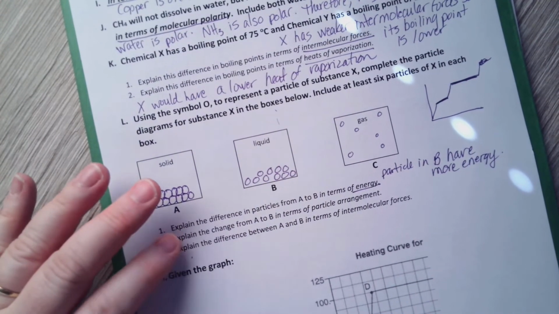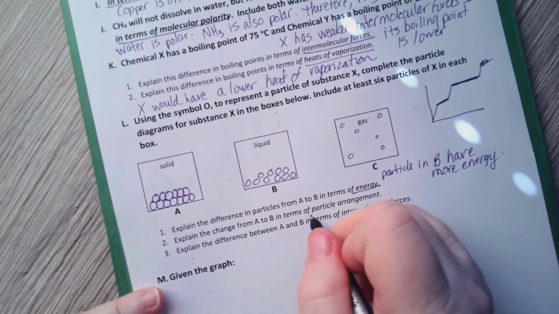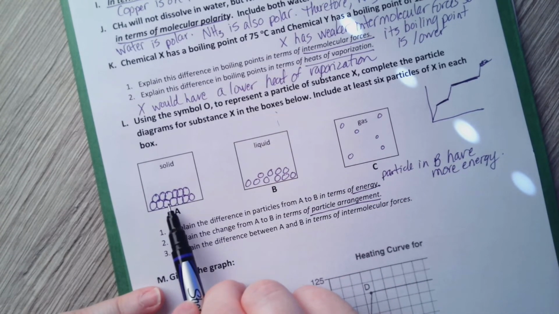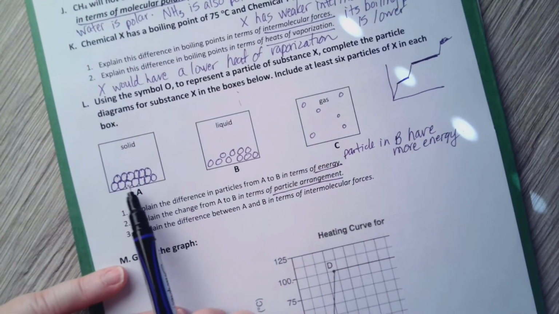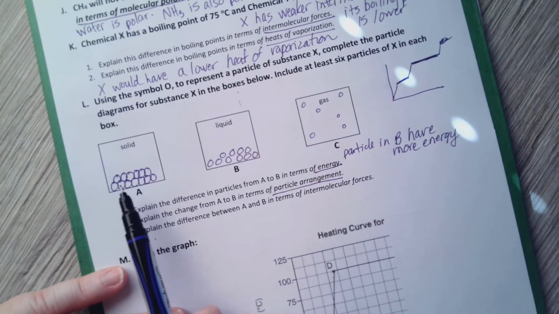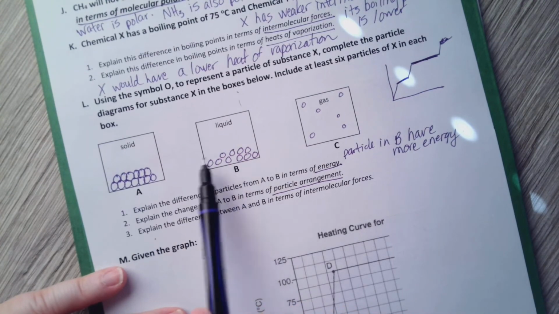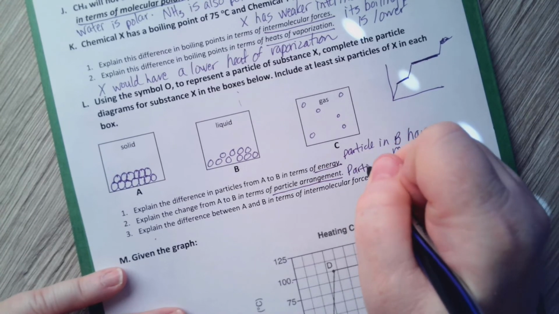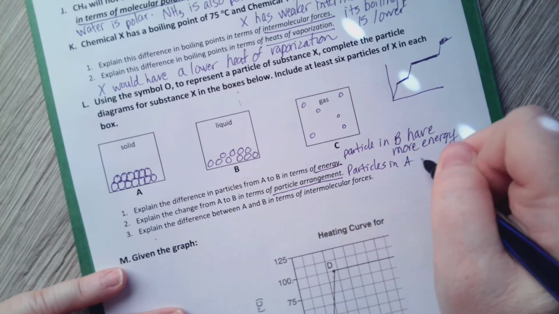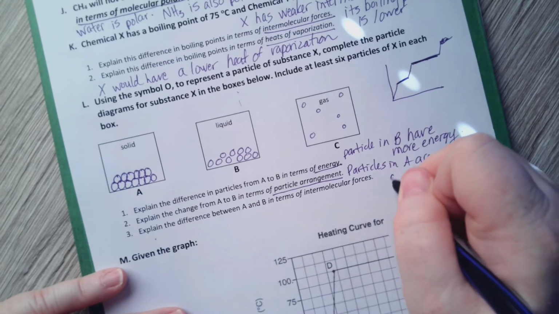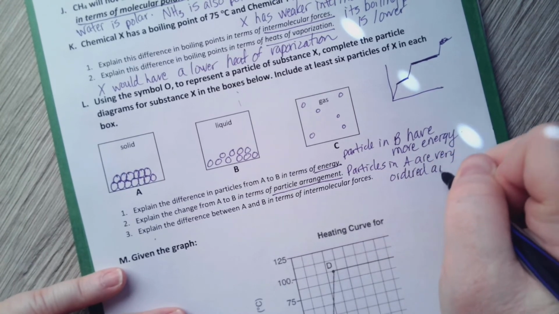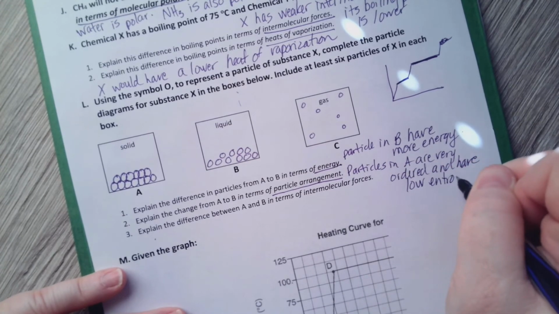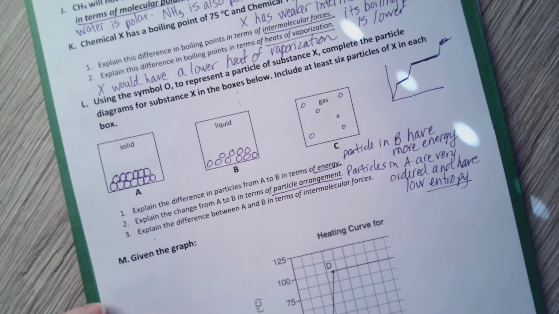Explain the change from A to B in terms of particle arrangement. Well, here in A, it's very ordered, which has low entropy. Remember, entropy means disorder. In B, we're starting to get more spread apart. So in terms of particle arrangement, the particles in A are very ordered and have low entropy, entropy being disorder.